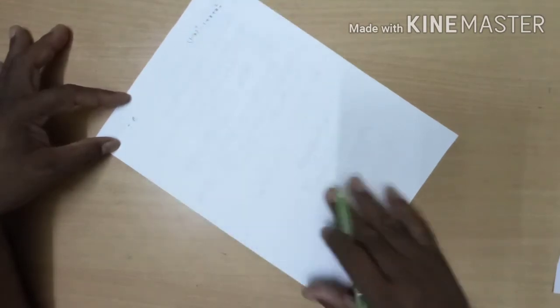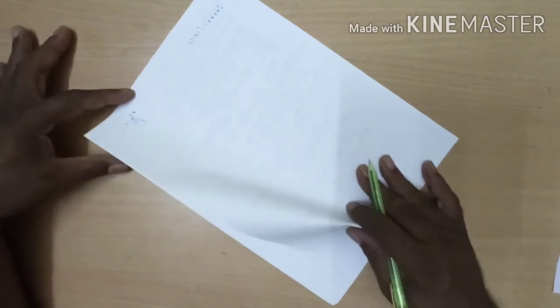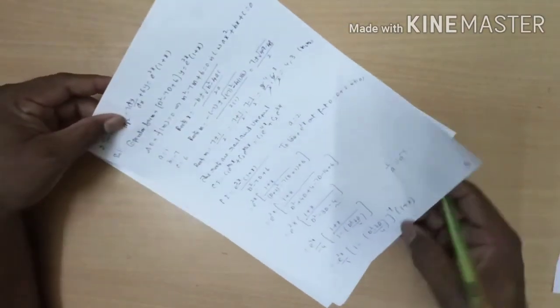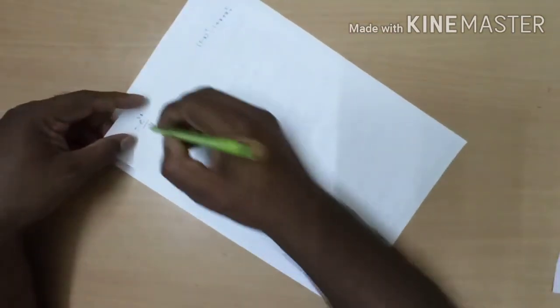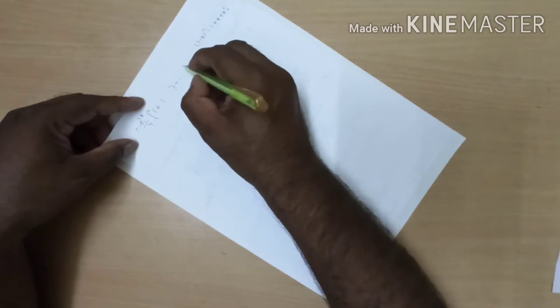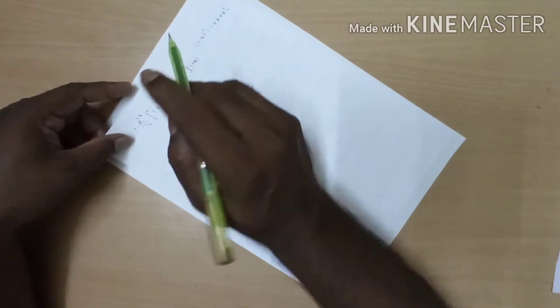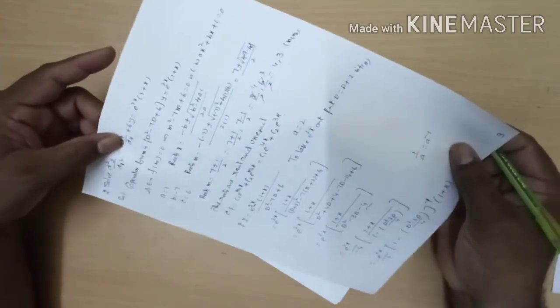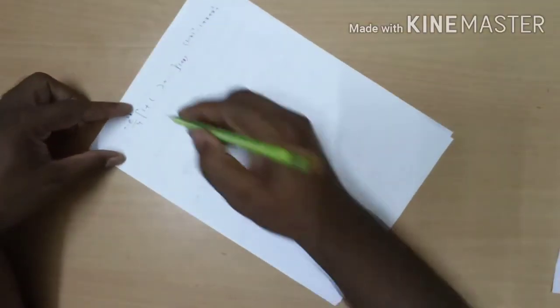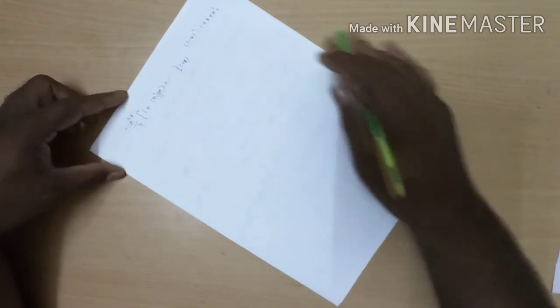Therefore, e to the power of 2x by 4 into 1 plus something plus dash into 1 plus x. Here only x is there, so you can write only one term, that is D square minus 3D by 4. What is something? D square minus 3D by 4.